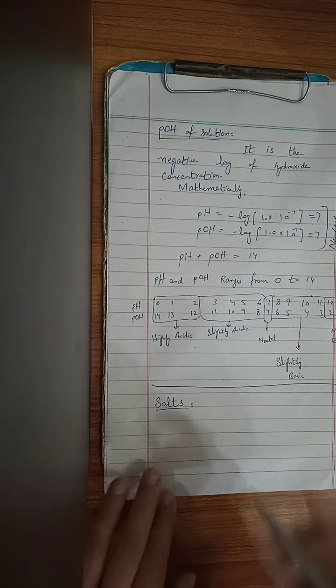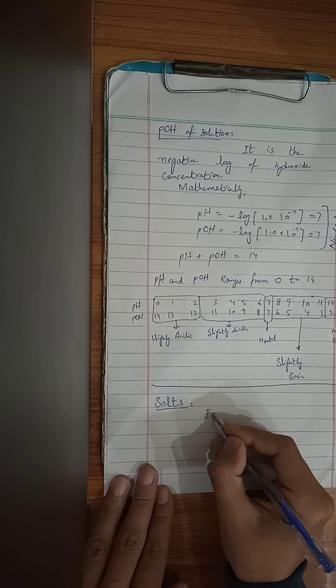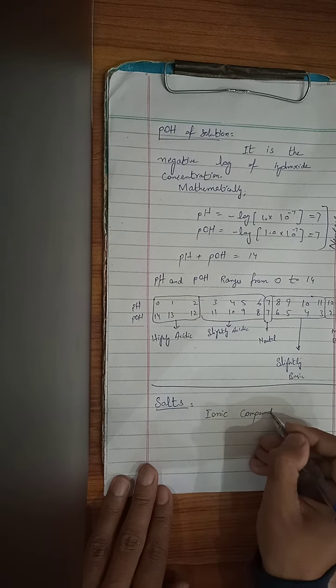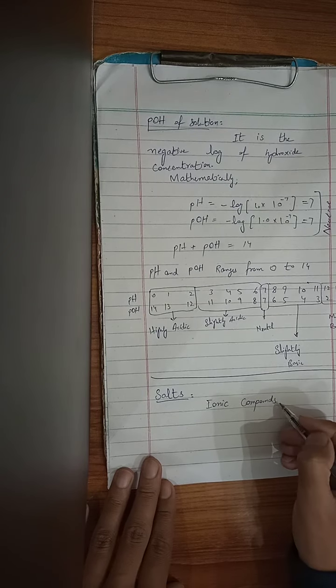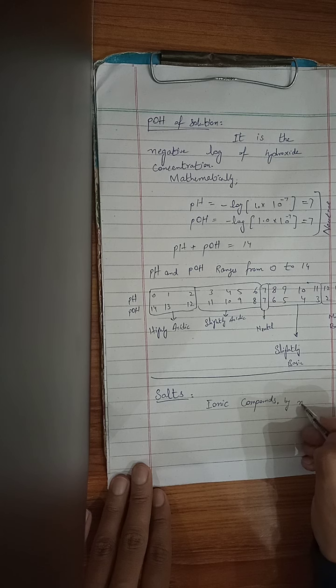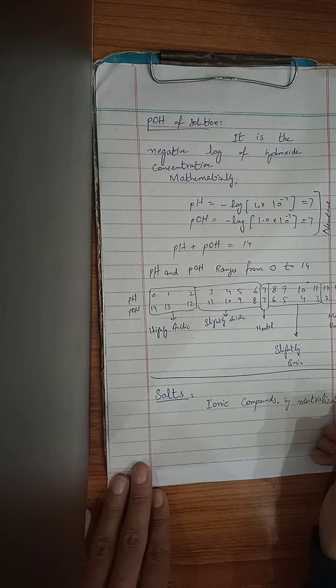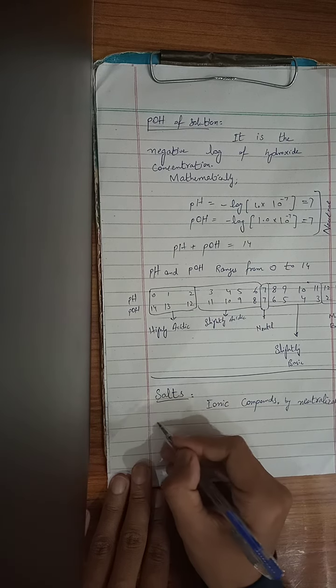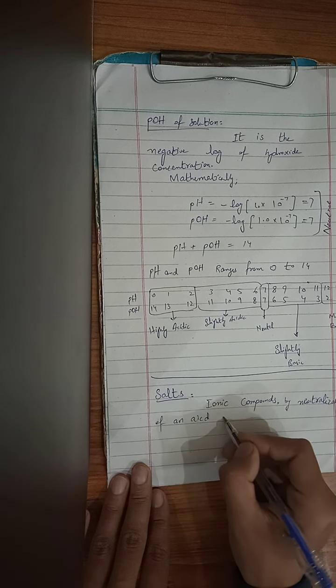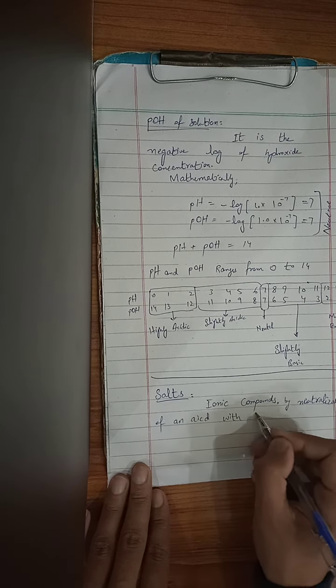Salts are ionic compounds, formed by neutralization of an acid with a base.